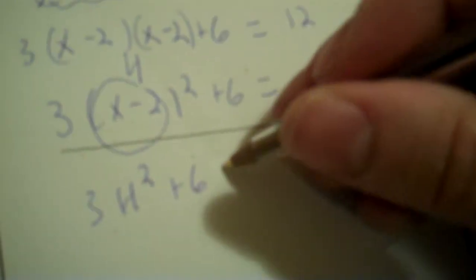Okay. Now it's h time. Okay. So 3h to the second plus 6 equals 12. And later I make my table. I know I didn't give you very much work, where I bring back the x minus 2 expression. Okay, then minus your 6. That would take you to 6.